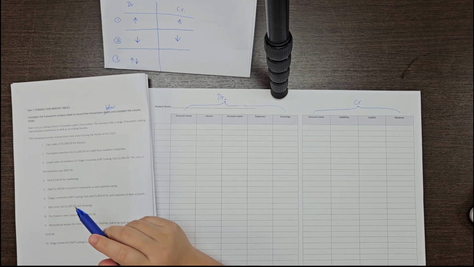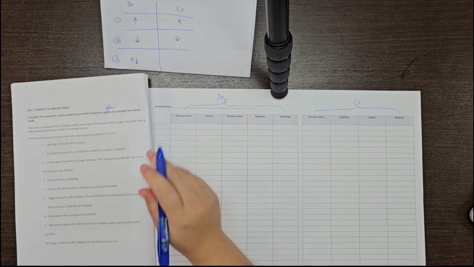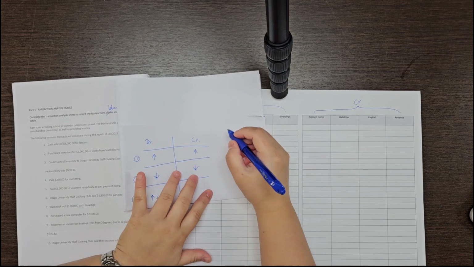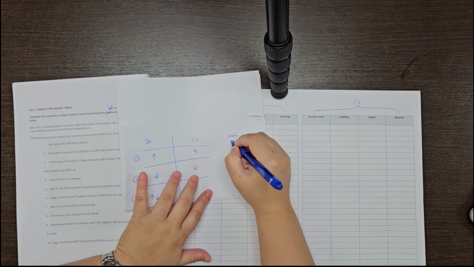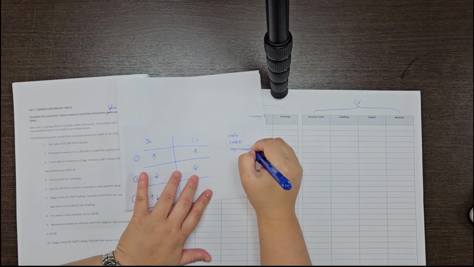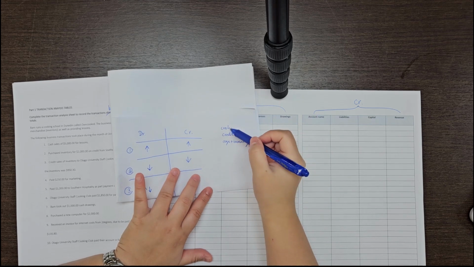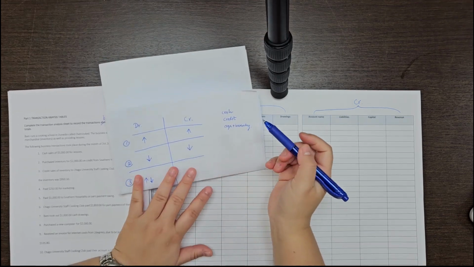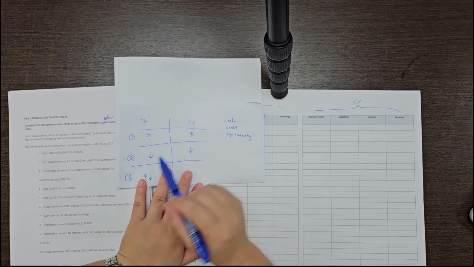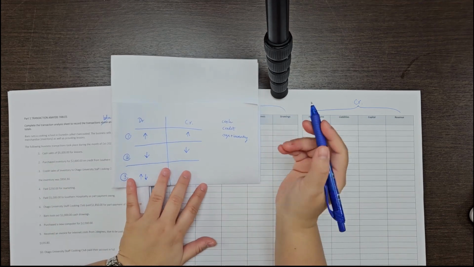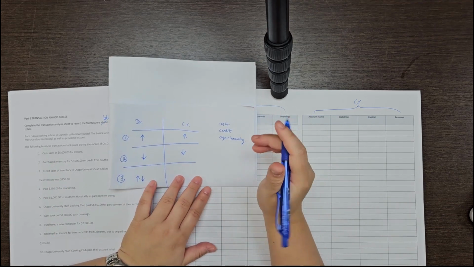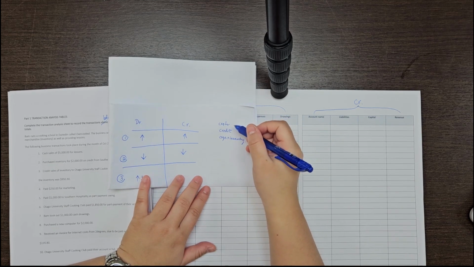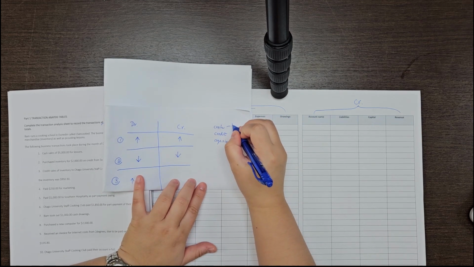If you attended my foundational lesson where I taught you about cash transactions, I also told you about credit transactions and COGS plus inventory transactions. Cash transaction, how do you know that it's cash? You have to read the transaction, and if it says cash, that means the cash in the business bank account will be affected. So if it's cash, you have to think of bank.